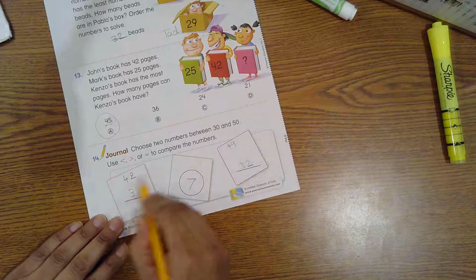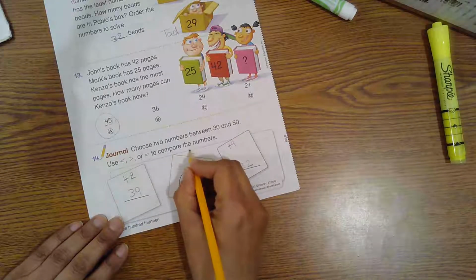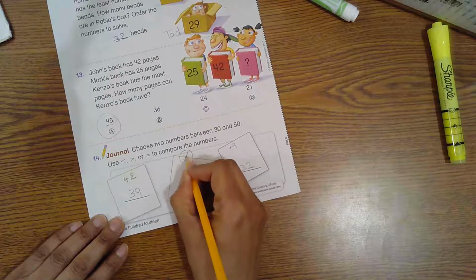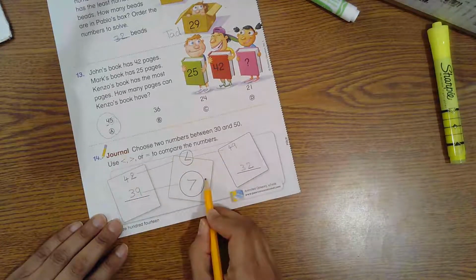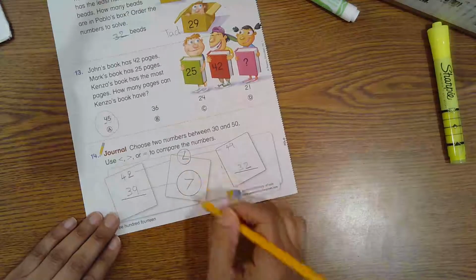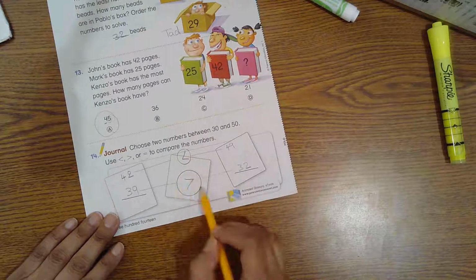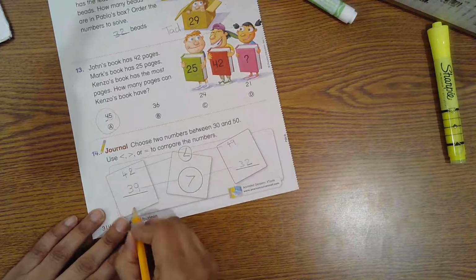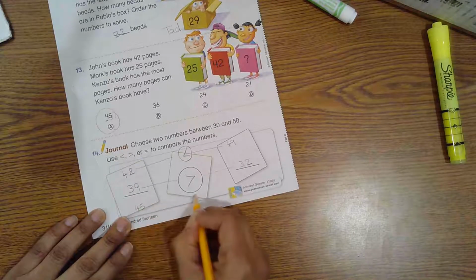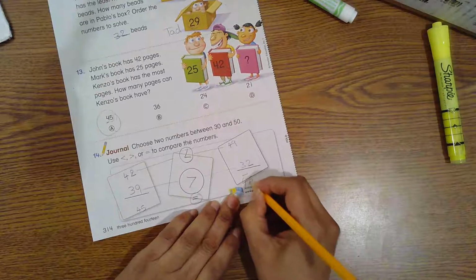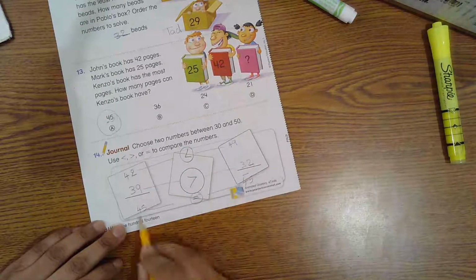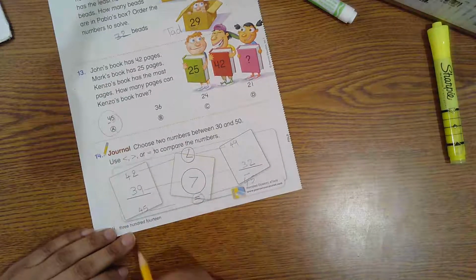So 42 is less than 49, so I can go this way. So either this way or this choice, or of course any other choice. I'm just giving you an example of how to use the symbol. Or you say 45 equals 45. So both numbers are the same and you used equal to.